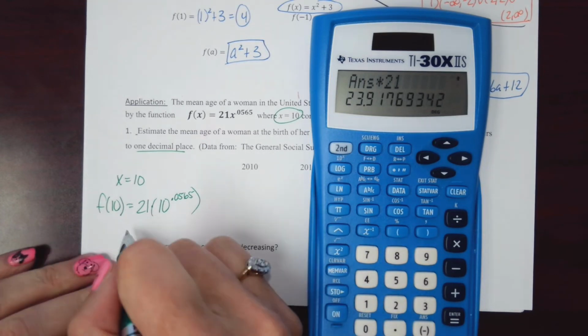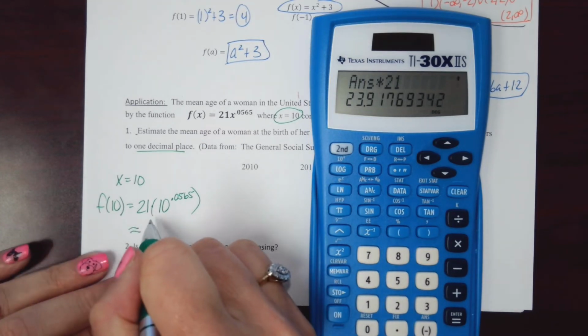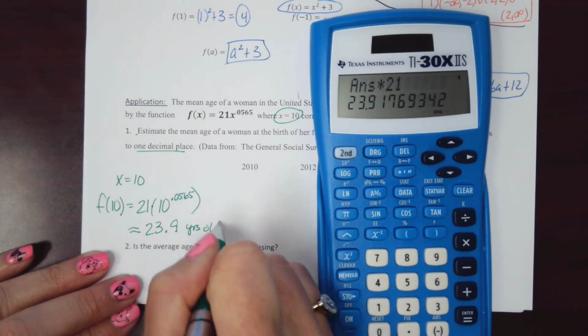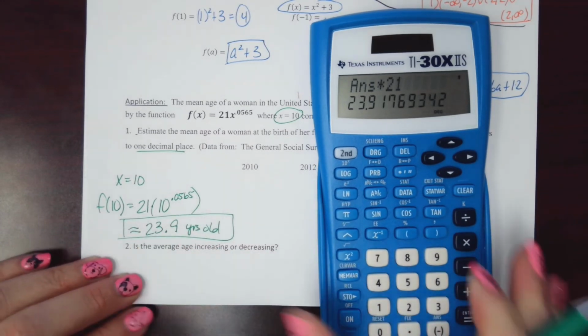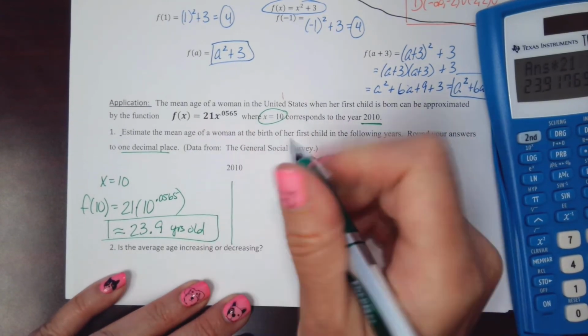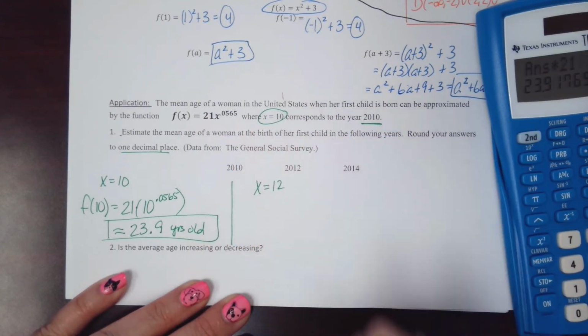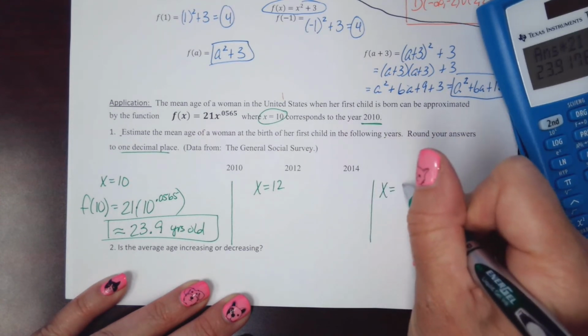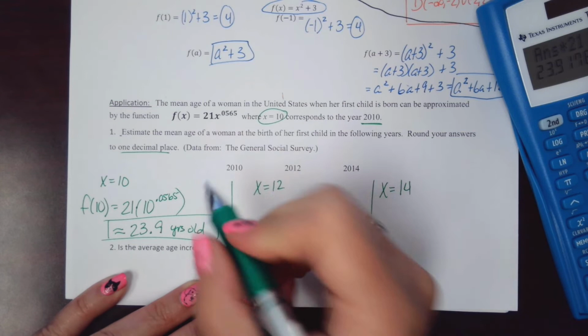Now we're told to round to 1 decimal place. That means that woman would be about 23.9 years old to have her first baby in the year 2010. What about 2012? Well, for 2012, we're going to use 12 as our value for x, and then for 2014, we are going to use 14 as our value for x.